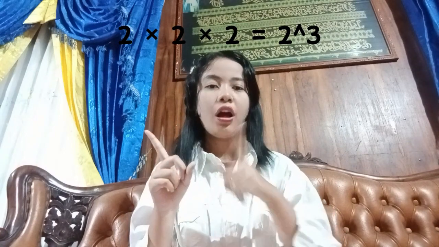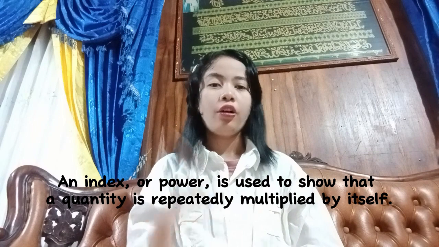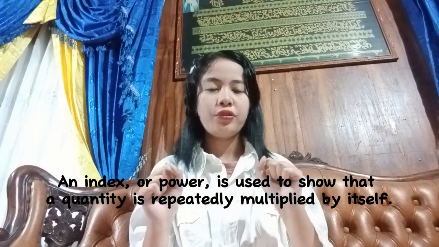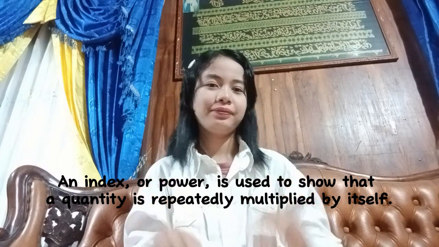So, suppose we have 2 times 2 times 2. We'll write this as 2 to the power or index 3. So 2 times 2 times 2 equals 2 to the index 3. The key point: index or power is used to show that a quantity is repeatedly multiplied by itself.